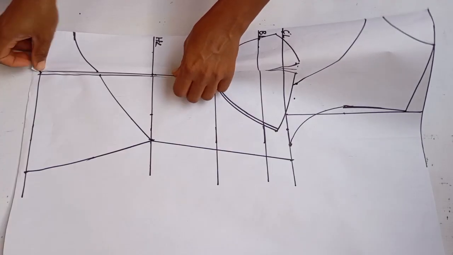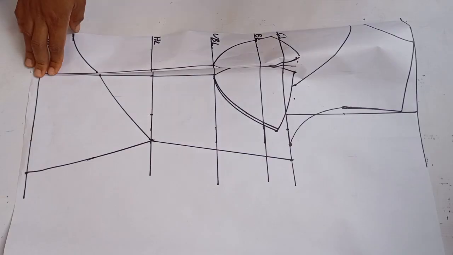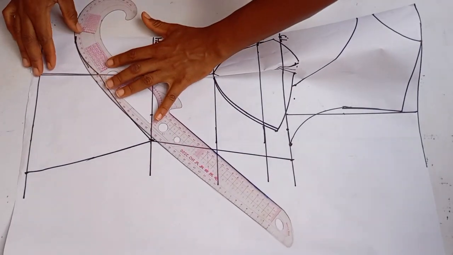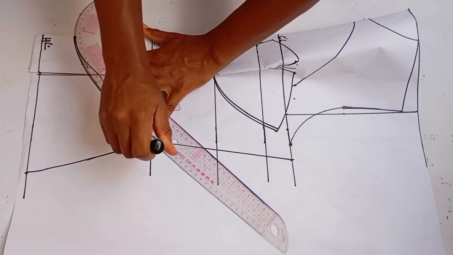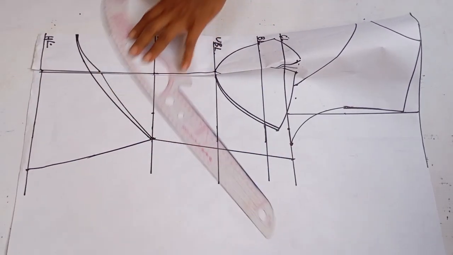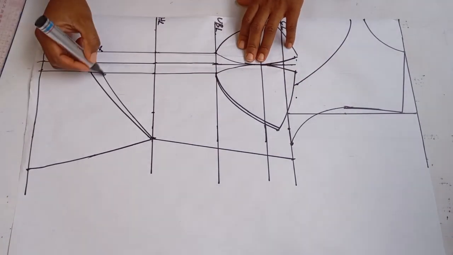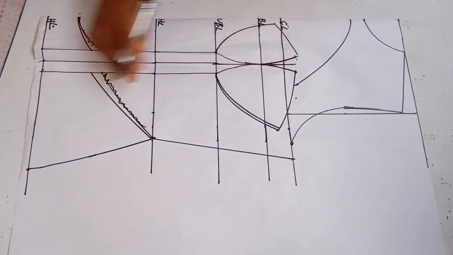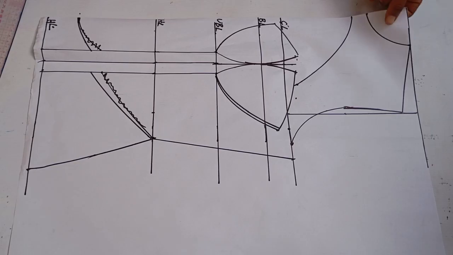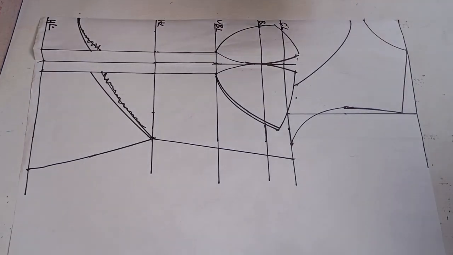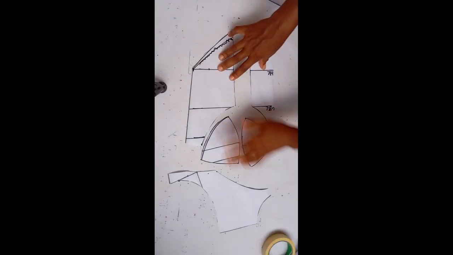So you can see how the curve is, or you can just fold and recurve to give you a perfect curve. Just fold it, and we are no more making use of this curve. All right, so I'm going to go ahead and cut out the pattern and show you the next thing to do. After cutting it out, this is what I have.